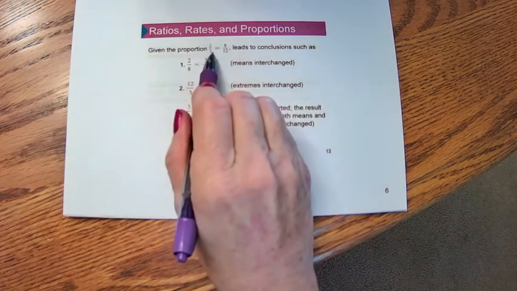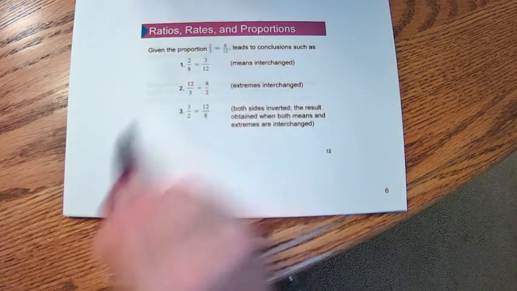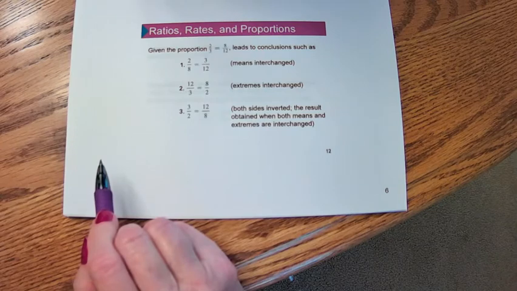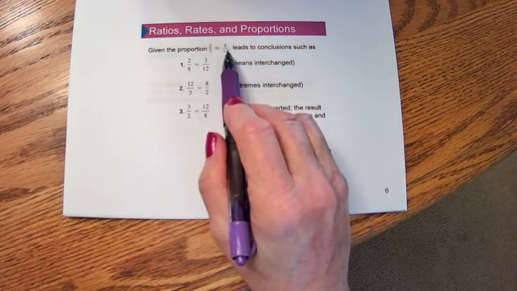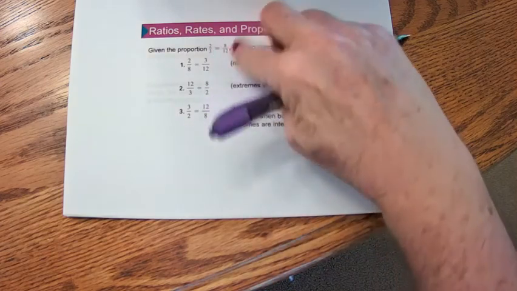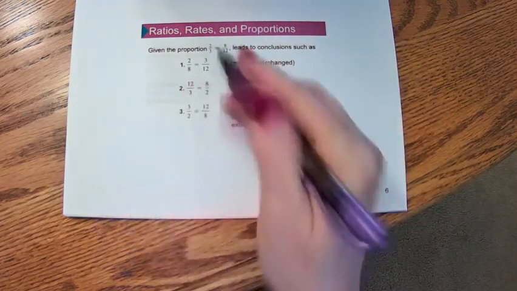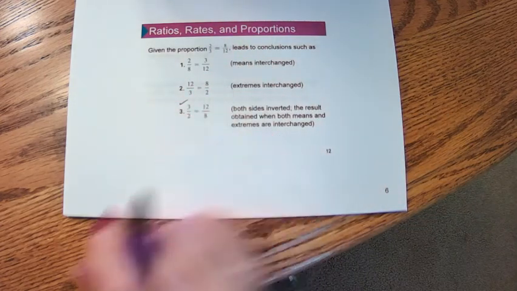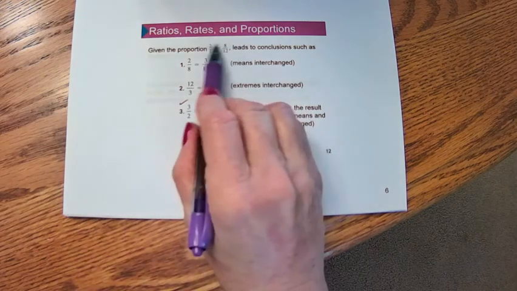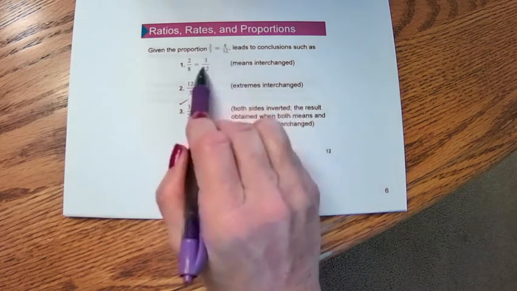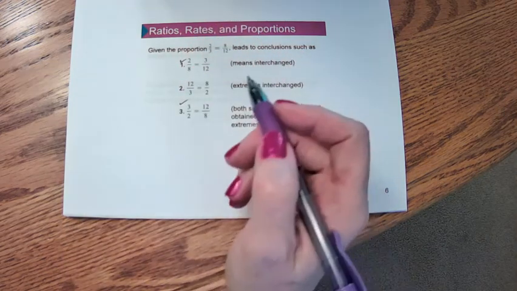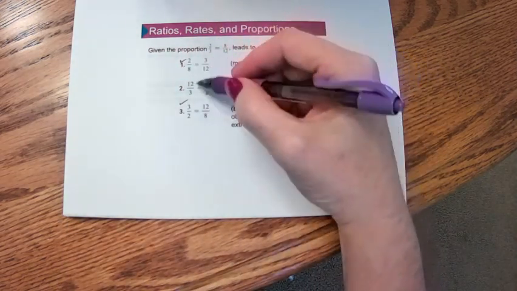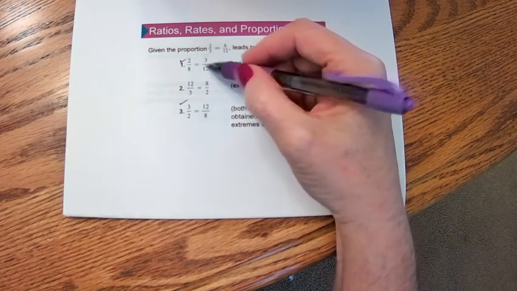If we have 2 to 3 equals 8 to 12, well, we were originally given 2 to 3 and 8 to 12. So I can swap the 2 and the 3 and the 8 and the 12, just changing numerator and denominator. I can go across, 2 to 8, 3 to 12. That's that one. Or I can swap numerator and denominator.